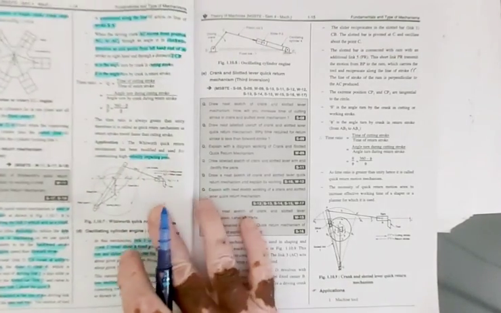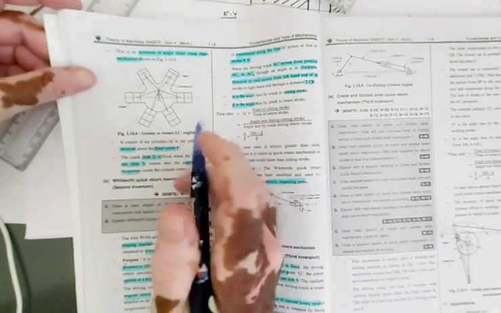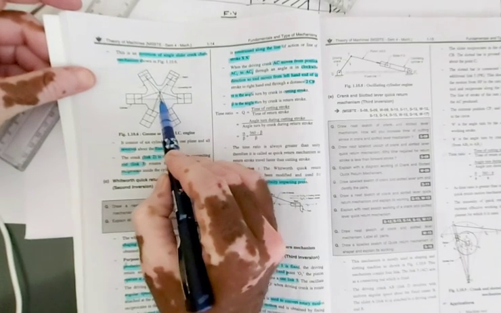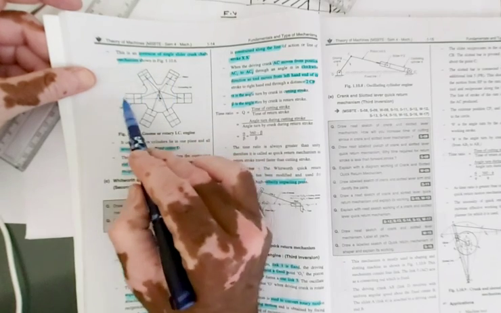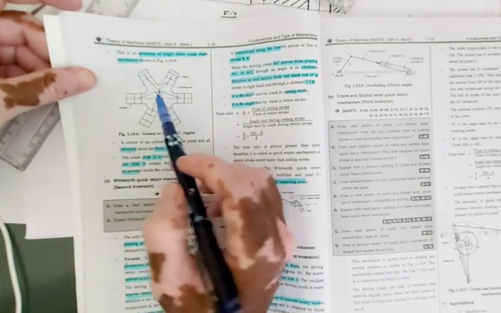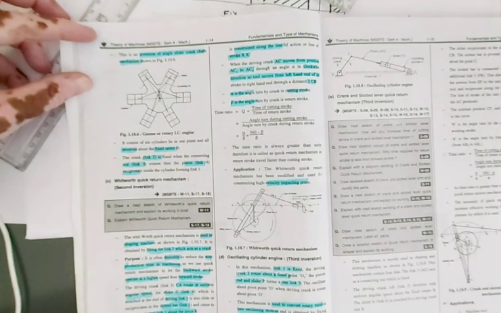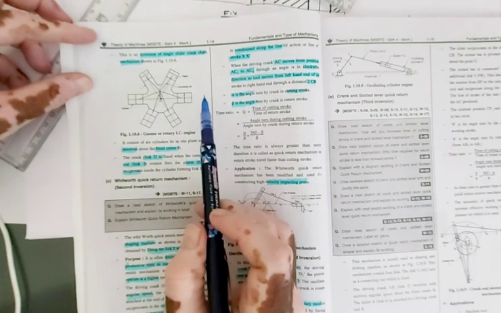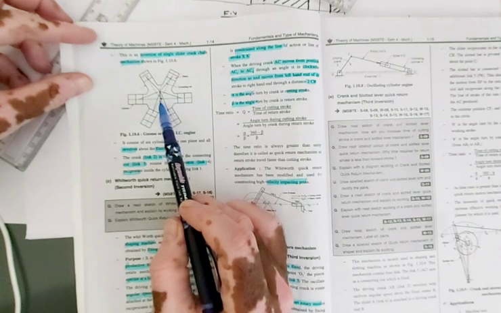Now rotary internal combustion engine or Gnome engine, second inversion. In the figure you can see here, this is the original center O and these are the cylinder and piston. When this link moves in this inversion of single slider crank chain mechanism, it consists of 6 cylinders, lying in one plane and all revolving about the fixed center D.